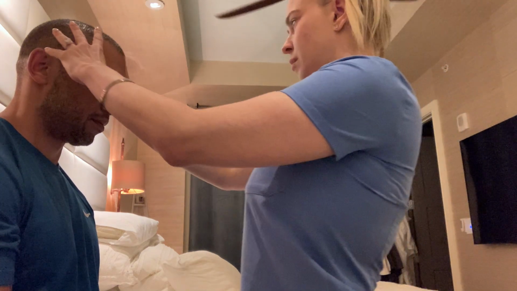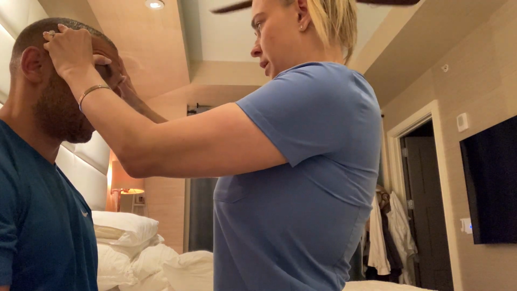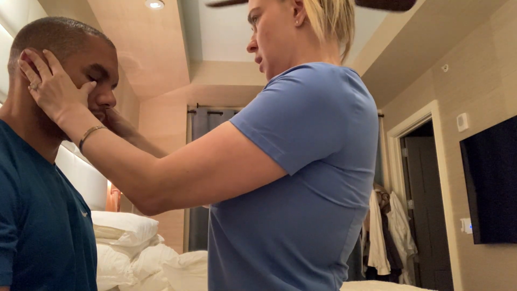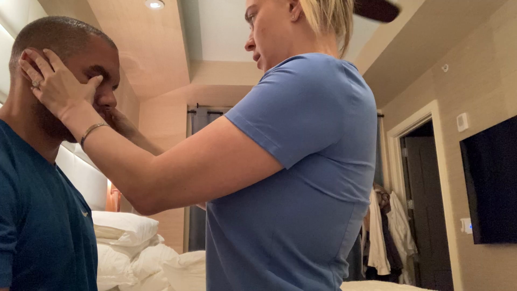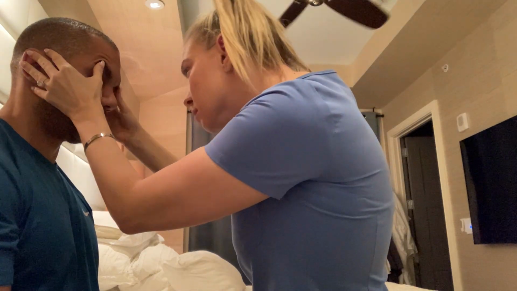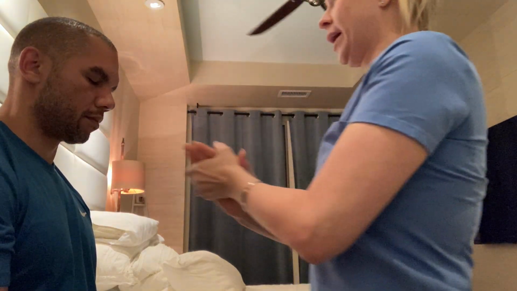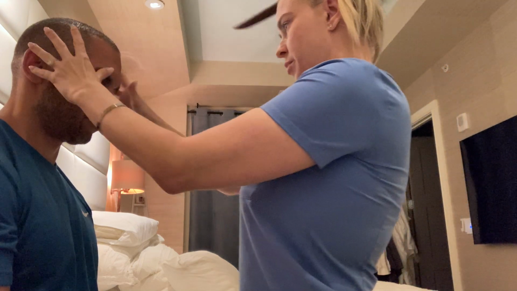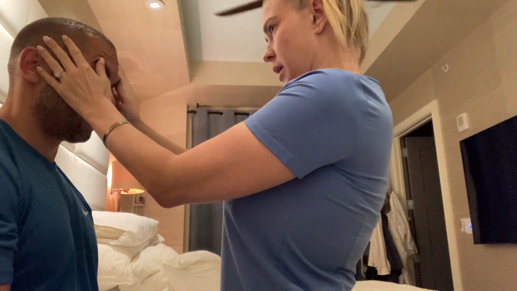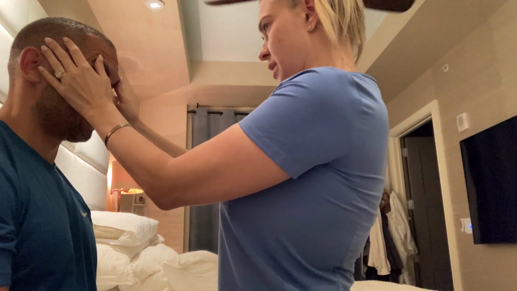I'm going to take a look at your sclera, conjunctiva as well as your iris. Okay, I'm just going to pull up like this and then pull down. Sclera is white, conjunctiva is pink. Okay. There's no redness, no drainage, no swelling, no nodules.